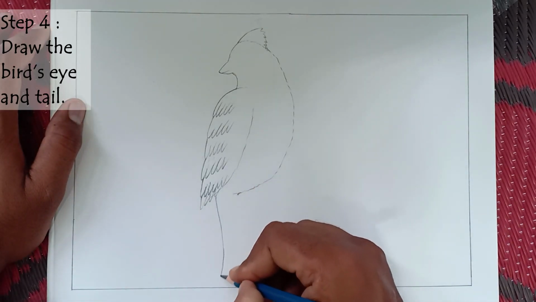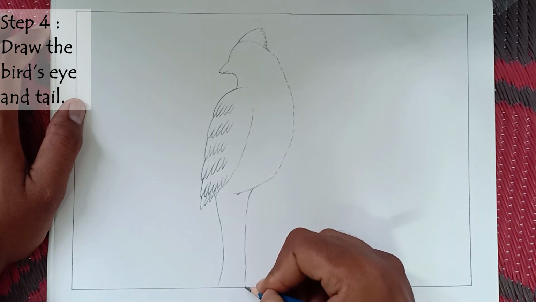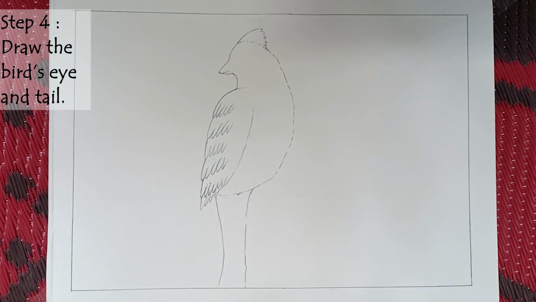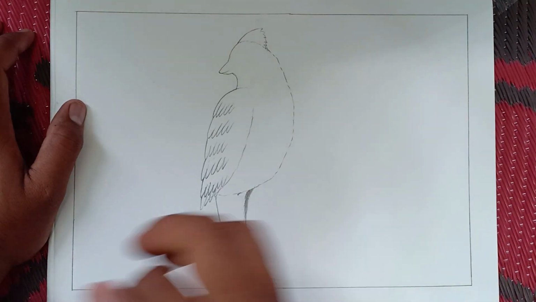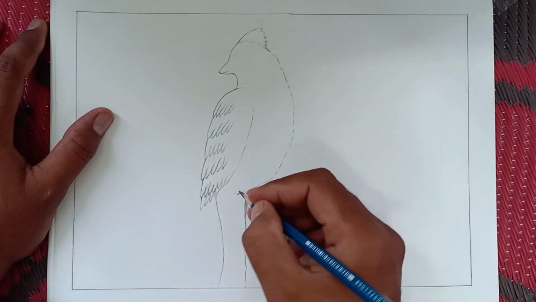Step 4. Draw the bird's eye and tail. When the wings of the bird are complete, this time we will draw the tail of the bird. Most birds have long tails. This time we will draw the bird's eye.